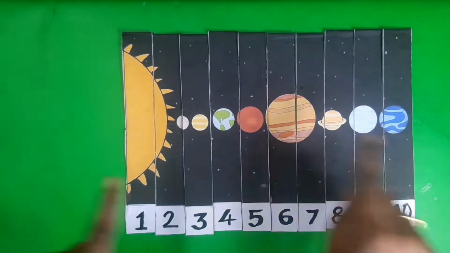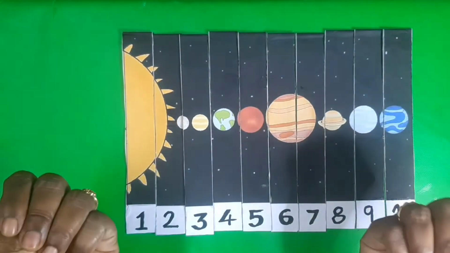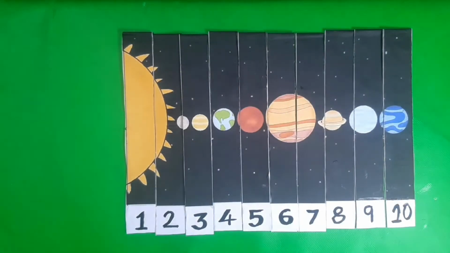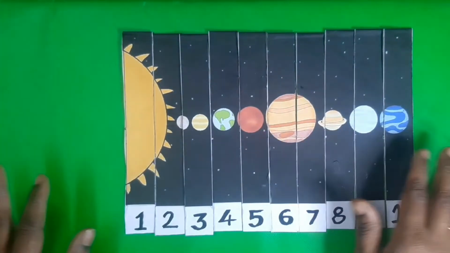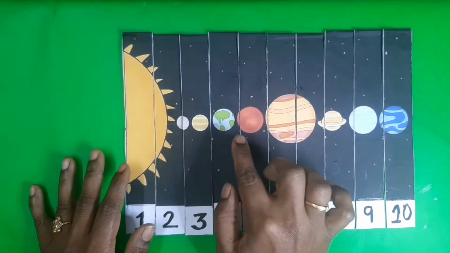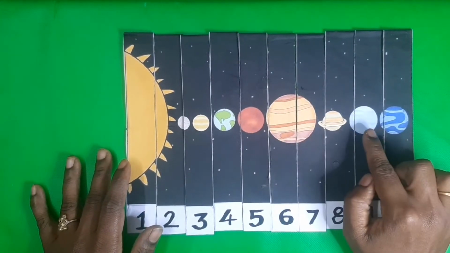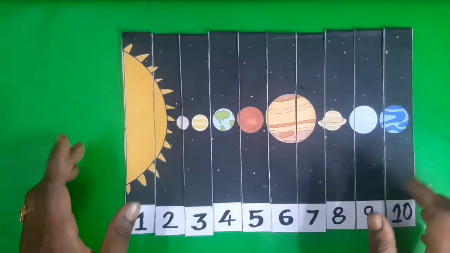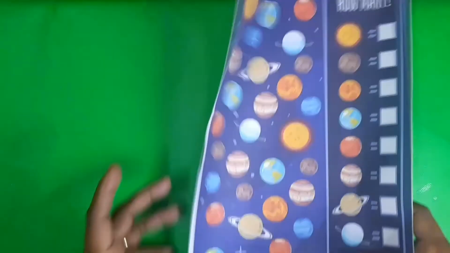In this way, when we teach, they'll remember in the pictorial way. Already they know to do it in fingers and also in the format which I showed you. So when they know that, they'll already be able to remember in the pictorial way. That is Mercury, Venus, Earth, Mars, Jupiter, Saturn, Uranus, Neptune. Okay, so let's get into the next activity. Sorry, that is the fourth activity.